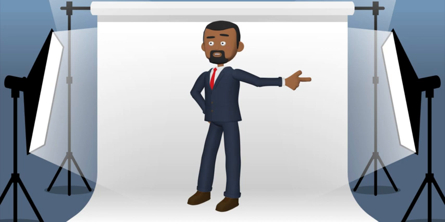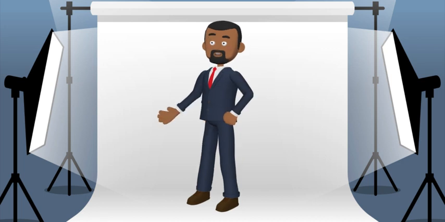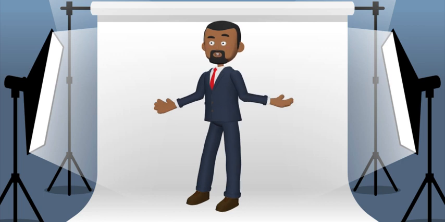Part 1. Planning for cinematic shots. The key to achieving cinematic video lies in meticulous planning. Before picking up your camera, take some time to plan your shots.